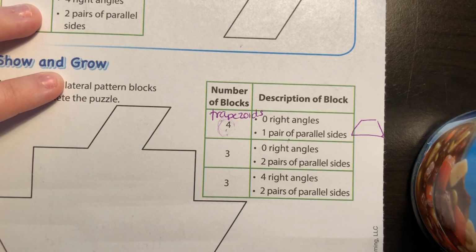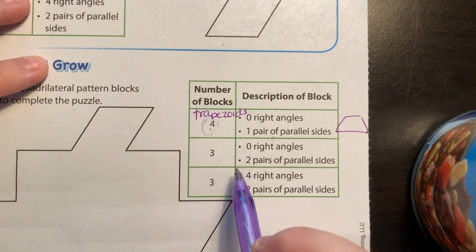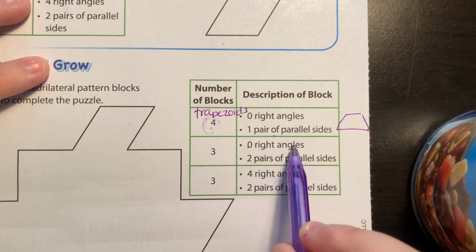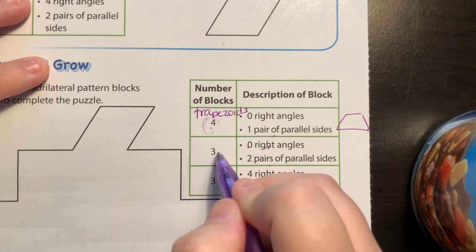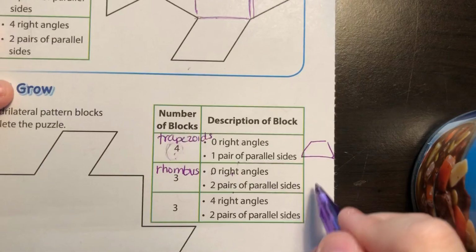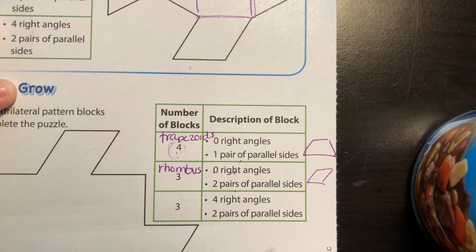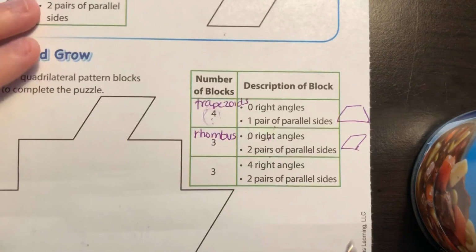All right, and we're gonna look at where we would have put those another time, but right now I'm just identifying these. It says 0 right angles, 2 pairs of parallel sides. You need 3. So if it has 0 right angles and 2 pairs of parallel sides, that's called a rhombus. And it's the one that looks like that. Like this one up here, that's a rhombus.